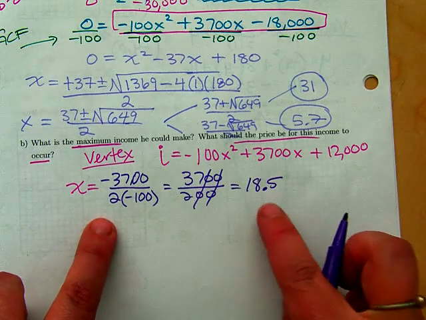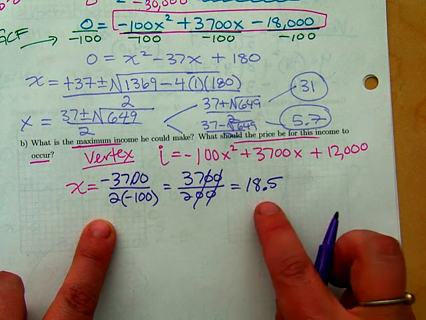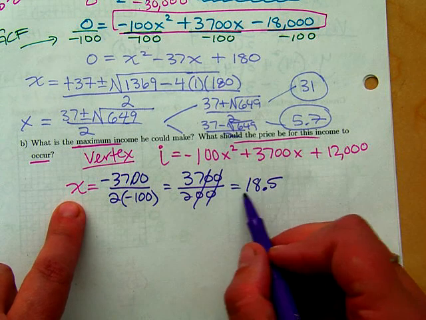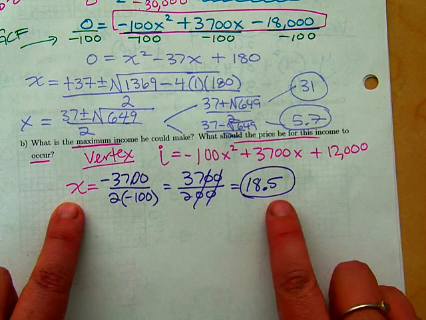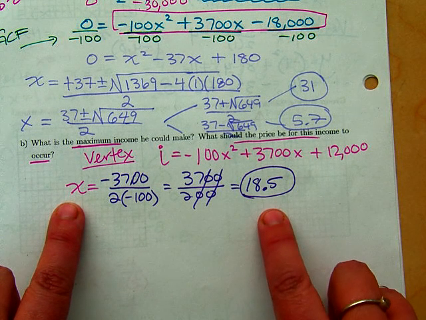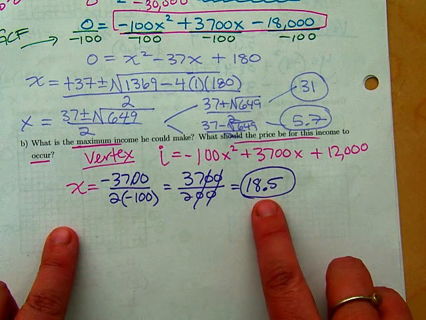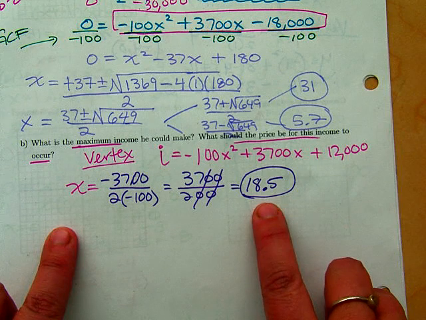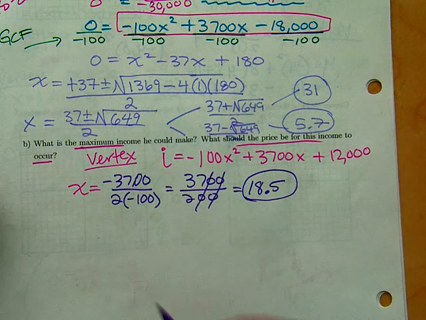Okay, so this is x, and what price he should sell it at is actually going to be coming later. But this is how many price increases he should include, right? Every time he raises the price $20, this is a price increase. You see that? So how would I figure out what his maximum income is using x equals 18.5? What do I do now? Plug it in. Same thing we've always been doing.